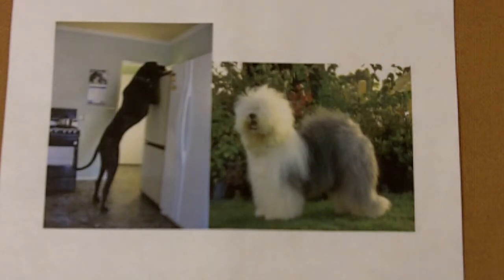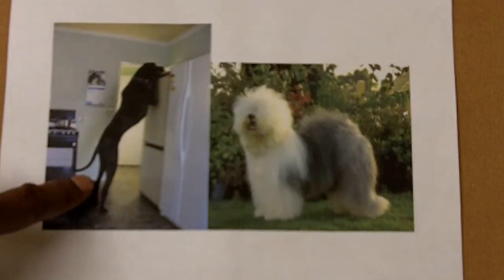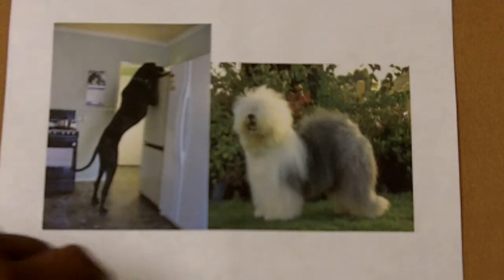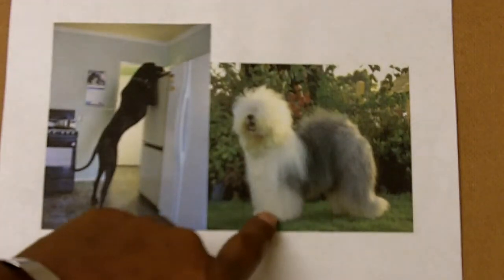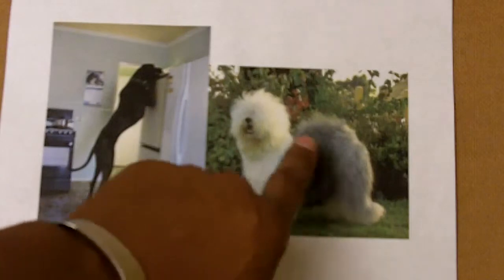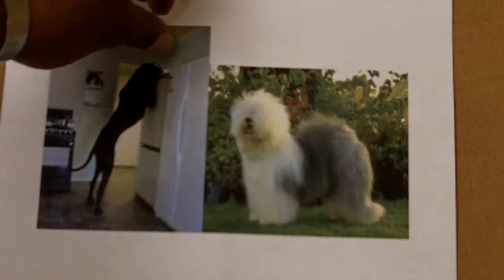Well, if we have these 3 dogs in this environment, this tall dog here will be at least partially fit for the environment because he can get to some of those high food resources. He's tall. And our shaggy dog here will be at least partially fit for our environment because she's got this thick woolly coat to protect her from the cold weather.